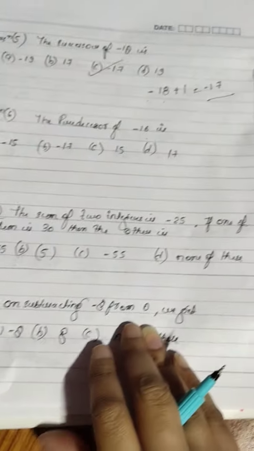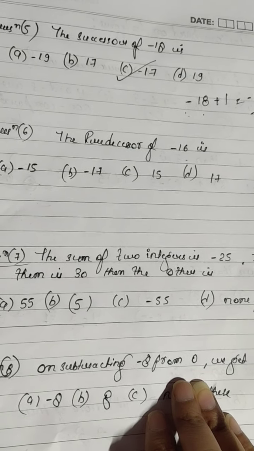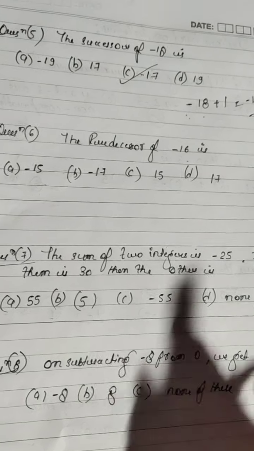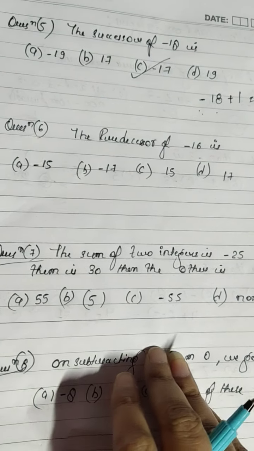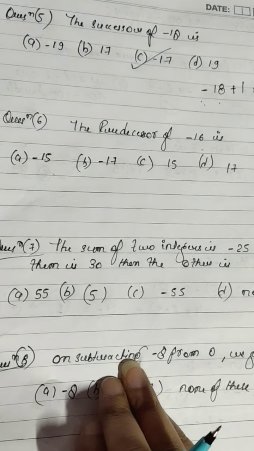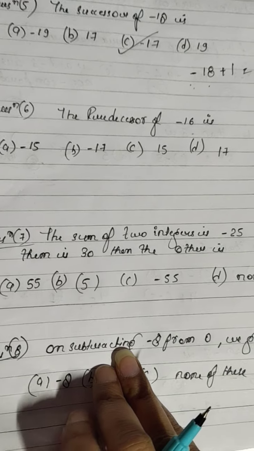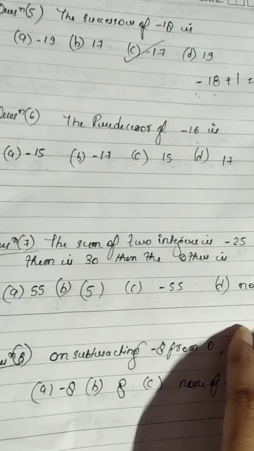Now moving ahead, the next question is the predecessor of minus 16. Now we need to calculate the predecessor. We need to go one number back. Okay, so let's say I am talking about number 25. So what would be the predecessor of 25 when we are subtracting 1 from it? It would be 24. One number we are going backward, then it will be 24.